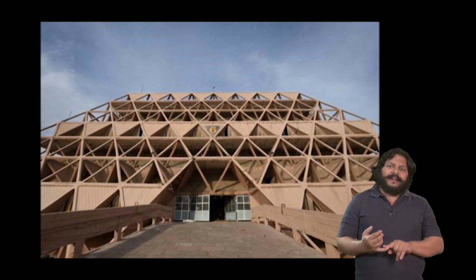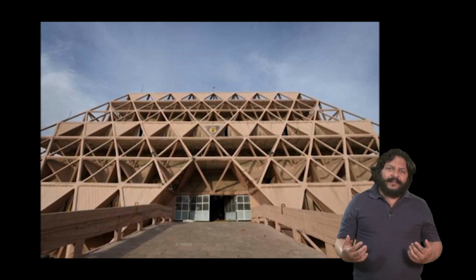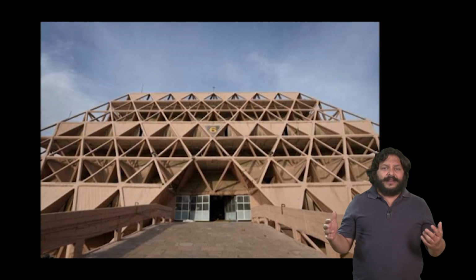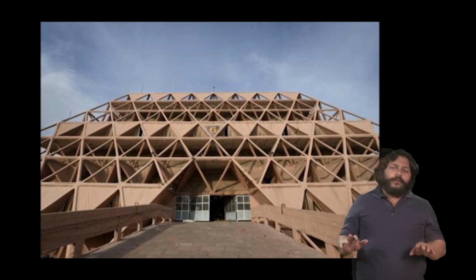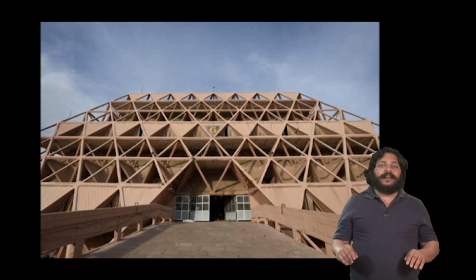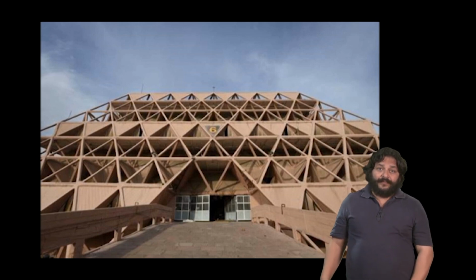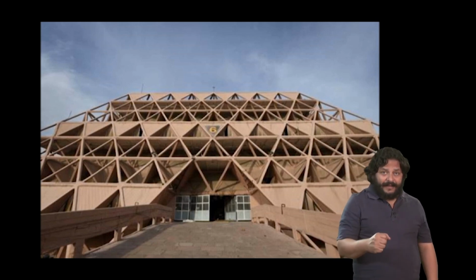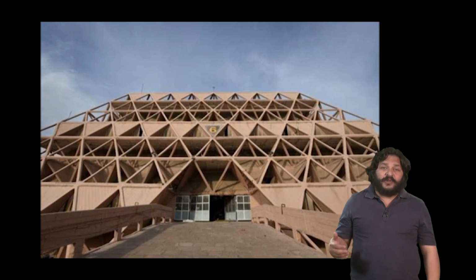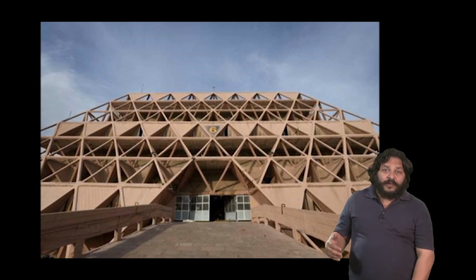What emerges in Delhi is a style of architecture that uses large surfaces of exposed concrete, a style known as brutalism, not because it is brutal in any way, but because exposed concrete uses the word in French, brut.